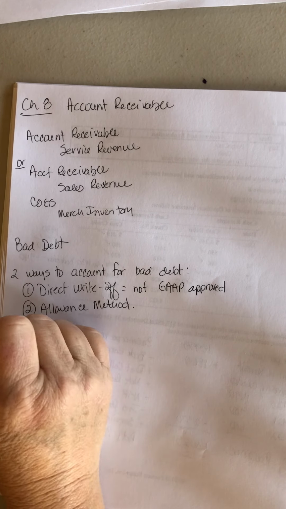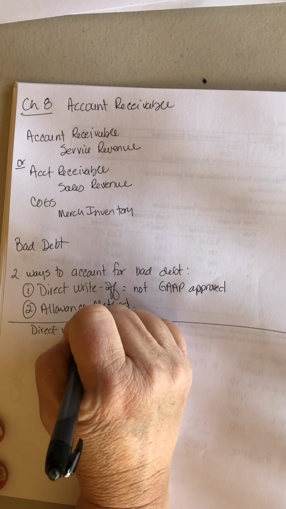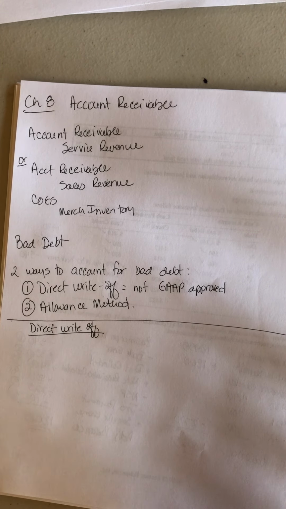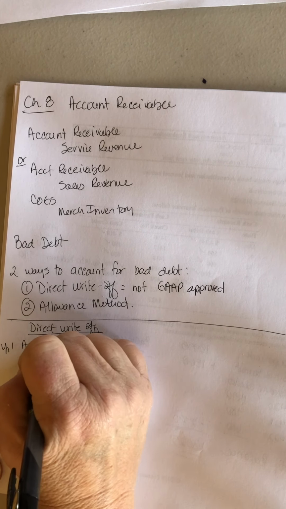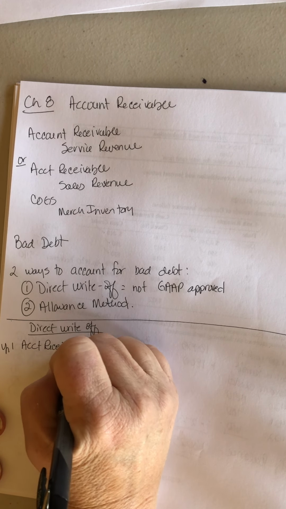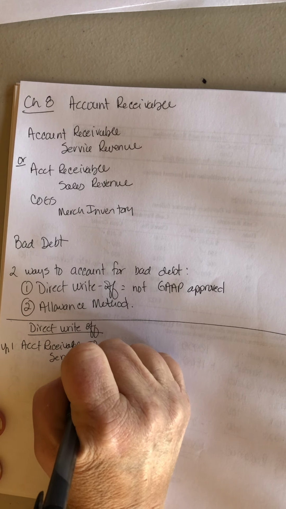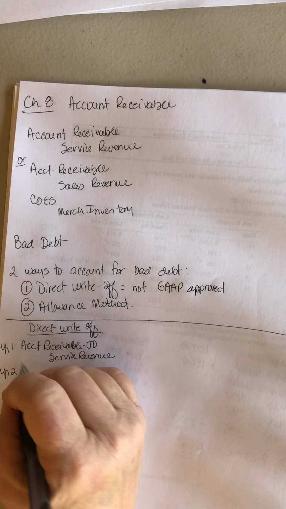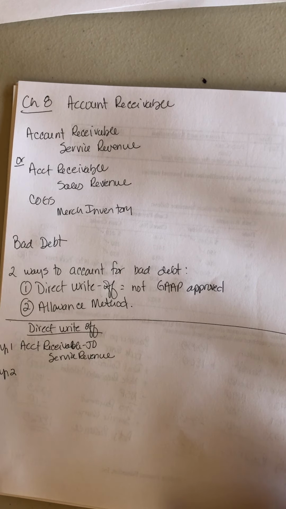Okay, so for the direct write-off method, let's say that somebody comes in, and this is year 1, and we provide a service for them. So we have an accounts receivable from John Doe and service revenue. In year 2, we need to write off his account. He hasn't paid us any money. He hasn't shown up. He hasn't emailed us or returned any phone calls or anything.